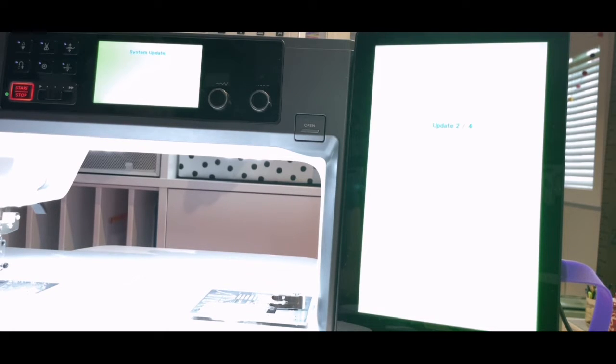This is doing the second part of the update. There's 2 more parts. Now it's starting 3.